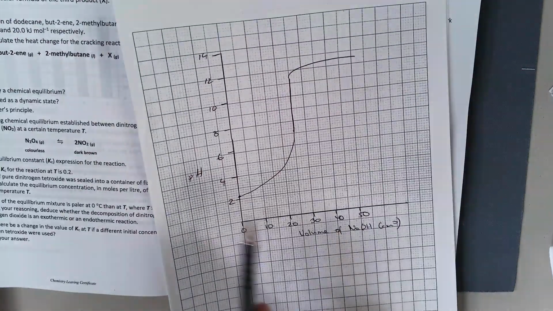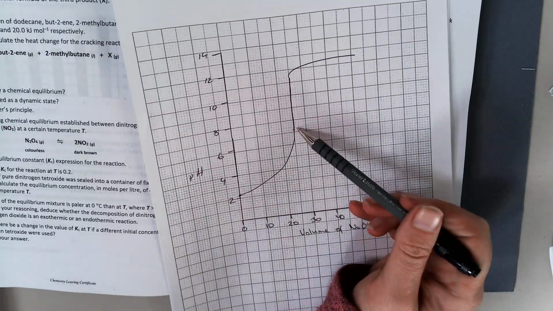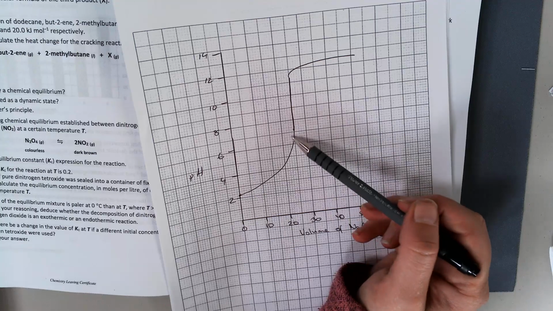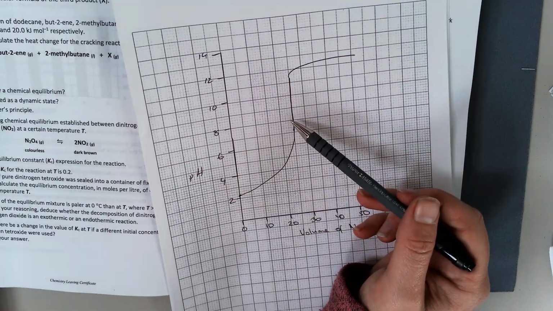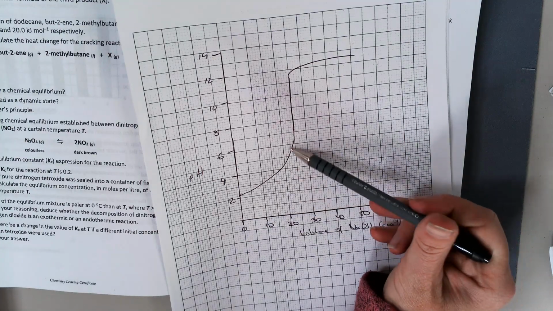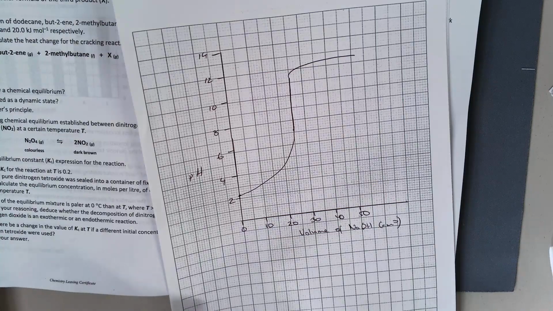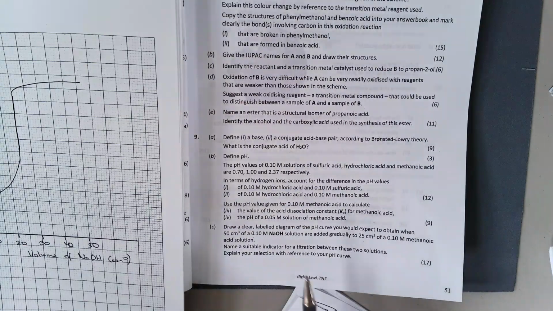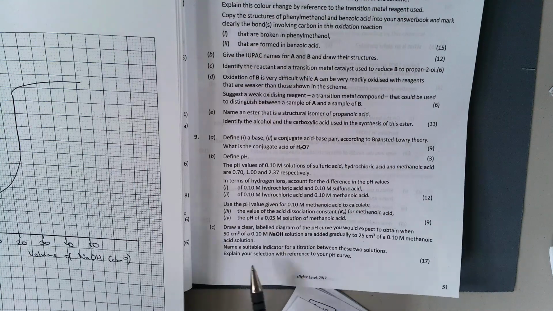So you have to label your axes. You have to have a steep rise here, mostly above 7, between 7 and kind of 11 really. And that steep rise coincides with 25 centimeters cubed of the NaOH. How do I know it's 25 centimeters cubed? Because it's 25 centimeters cubed of my methanoic acid.